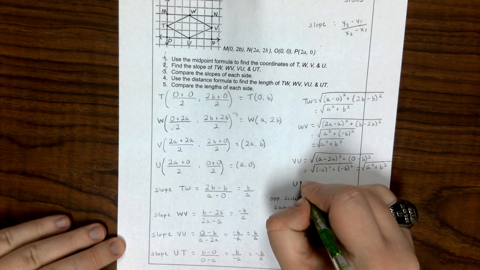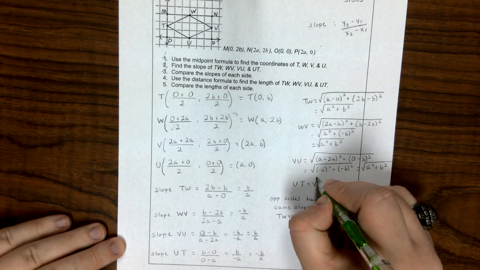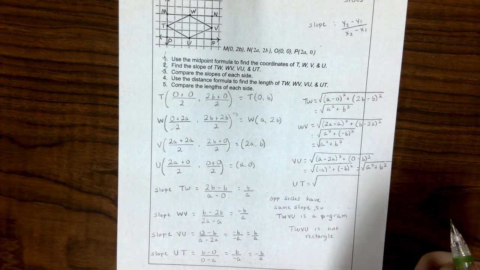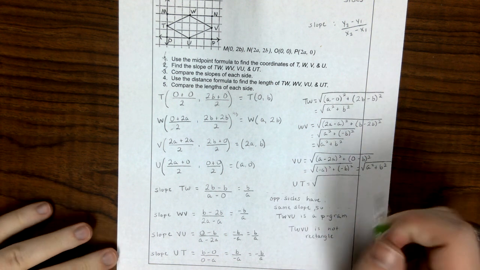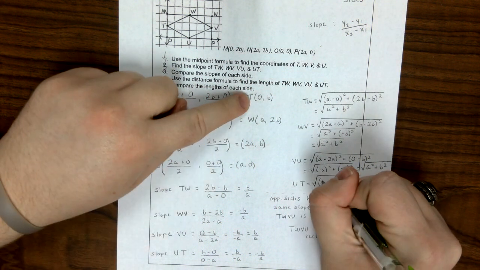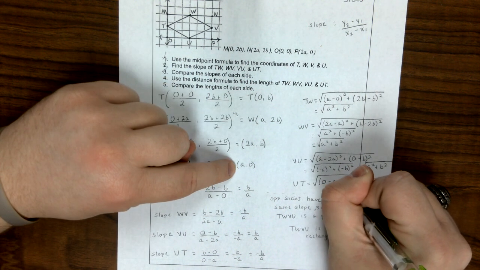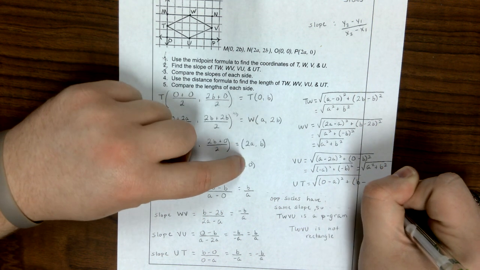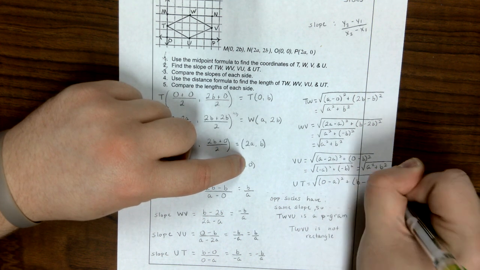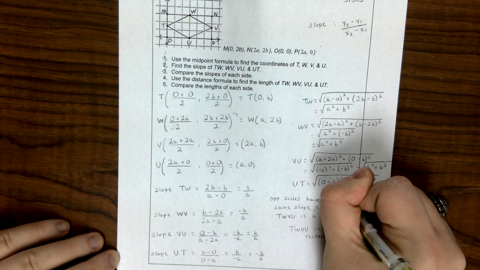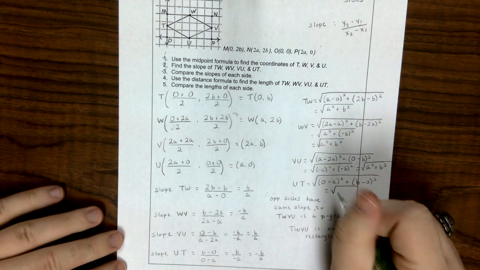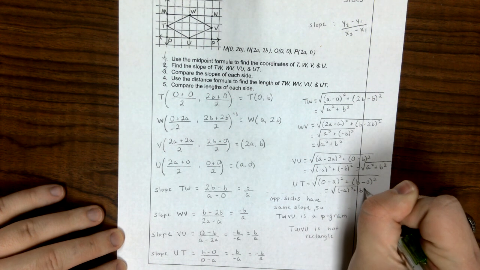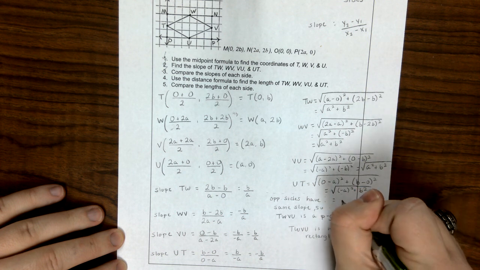All right, and now UT. Let me separate this off right here. There we go. I don't want to write over it. All right, UT, start with T, because it was second. So 0 subtract a squared plus b subtract 0 squared. That's going to give us negative a squared plus another b squared, which we know is going to turn positive.